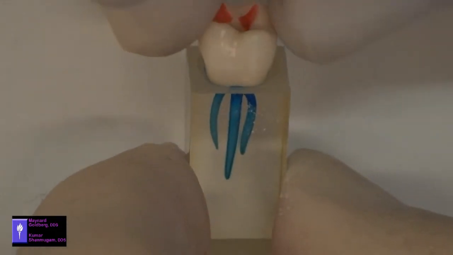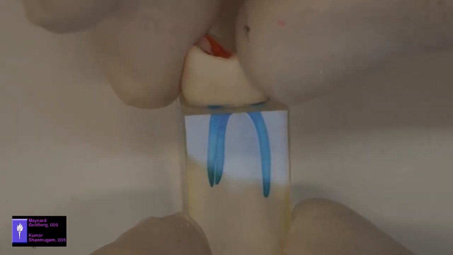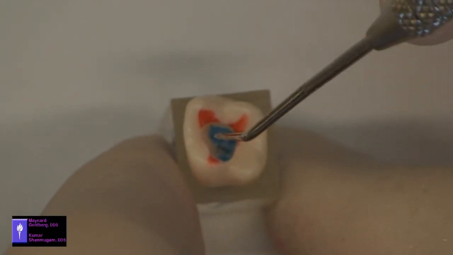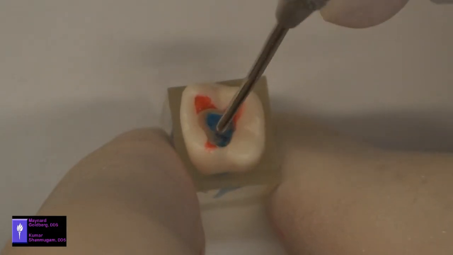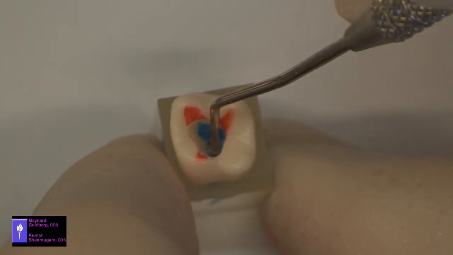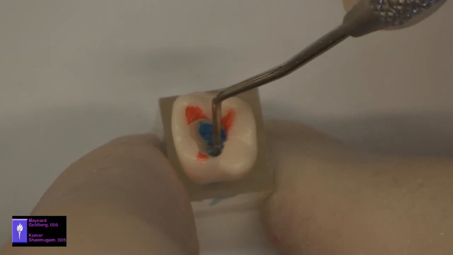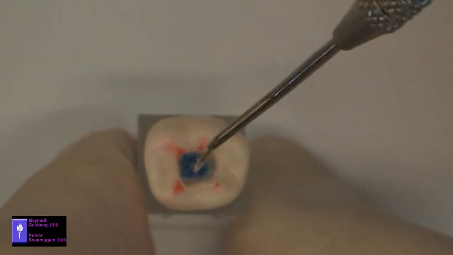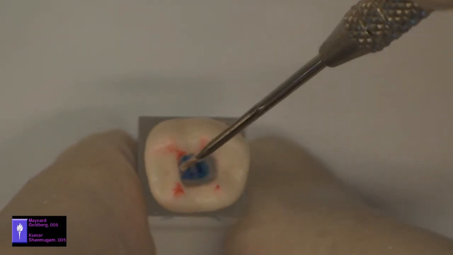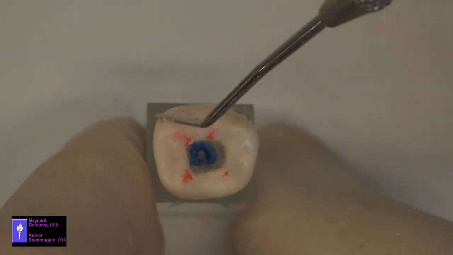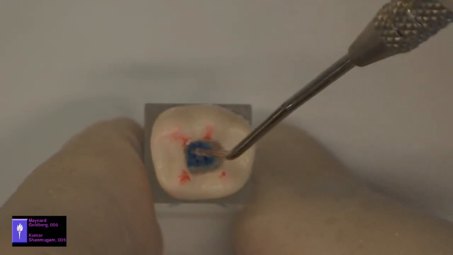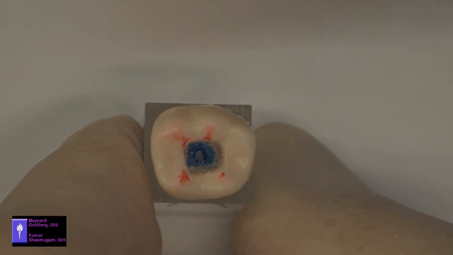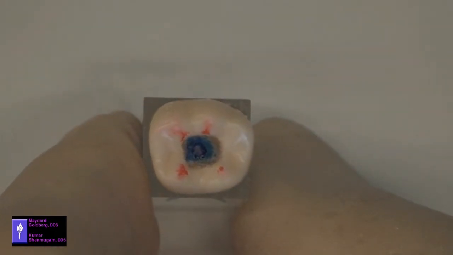And here too, we have not penetrated the floor of the chamber. All the canals are visible at the same time, and all allow for free movement of the files that will be inserted to clean and shape the canal. Note that the outline of the access cavity follows the external shape of the tooth. All the canals are visible and can be entered freely without being impeded. This is a properly designed and executed access cavity.